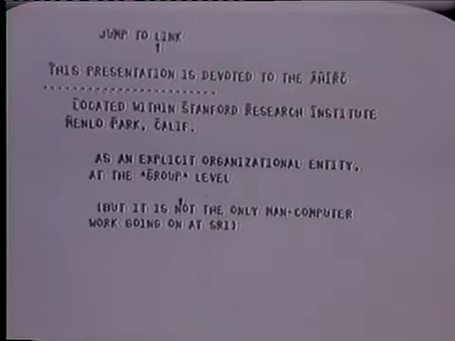Okay, the first jump took me to this statement saying, all right, Augmented Human Intellect Research Center is what HIRC stands for. A hidden link will take me to the next one, telling you where it's located, that in SRI, it's an explicit organizational entity at what we call the group level. But also I'd like to point out there are other man-computer work going on at SRI, and ours is but one.